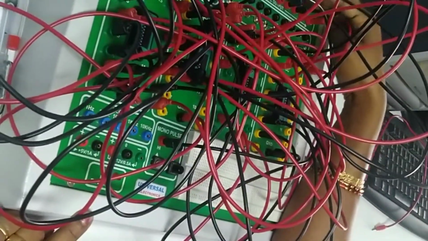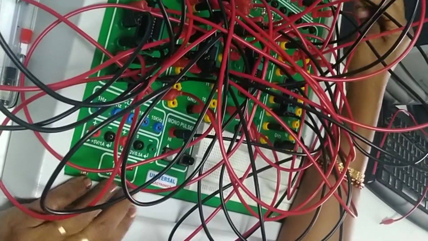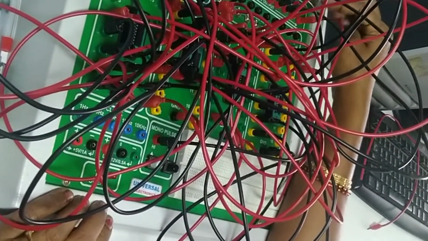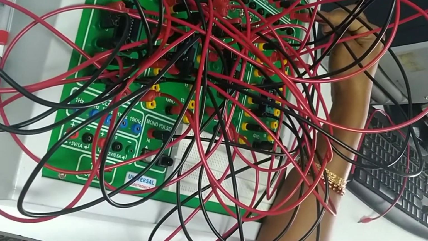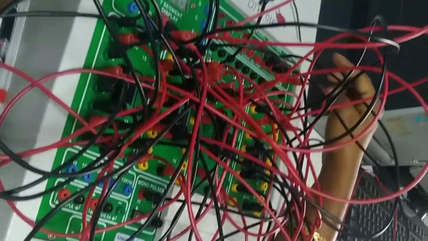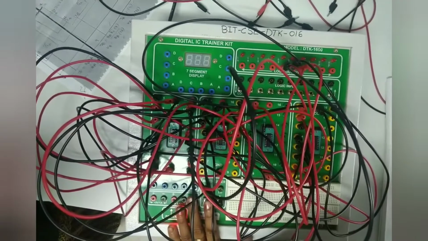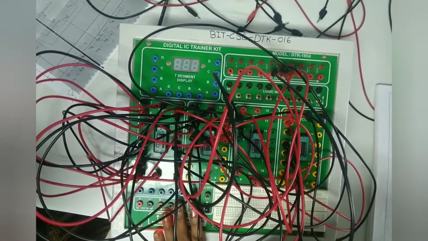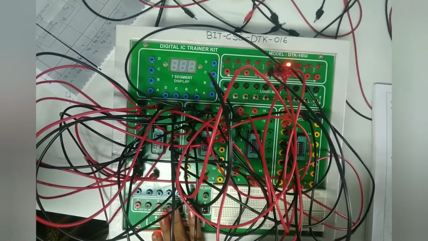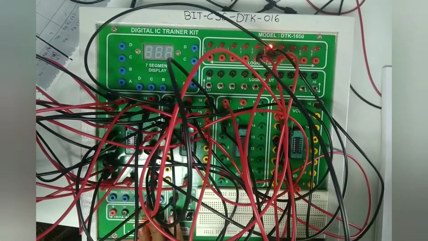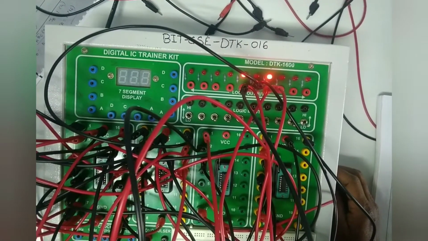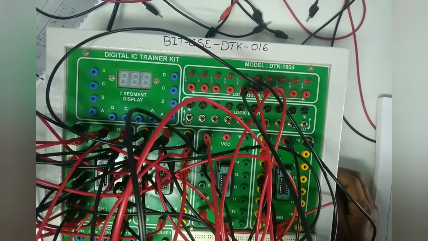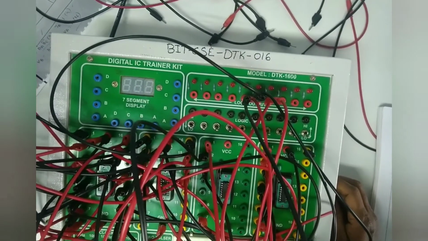Now you can check these outputs. If you switch on the power and apply a clock, you can check mod 7, counting from 0 to 6. Okay, let me turn on the power. Once the connection is done, you can check your truth table for mod 7. Initially it is 0 0 0. When I apply clock 1, 2, 3, 4, 5, 6, because 7 mod 7, it should be reset to 0.